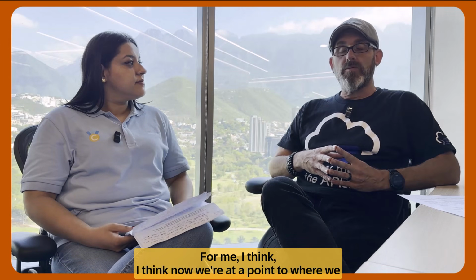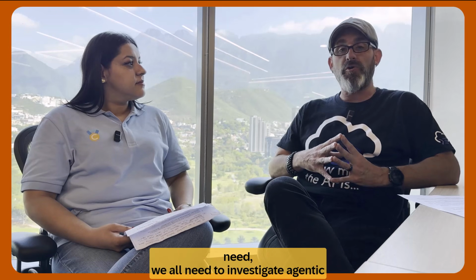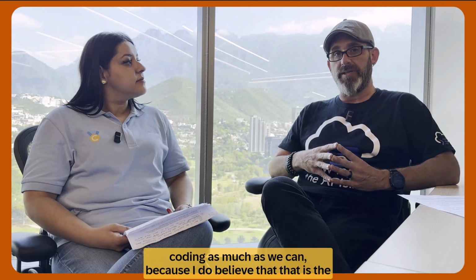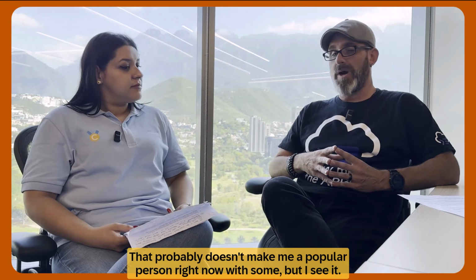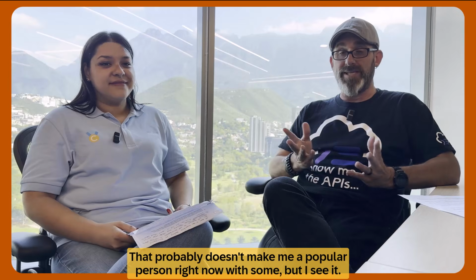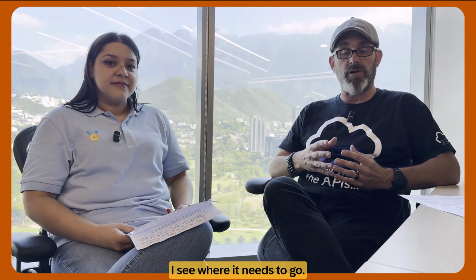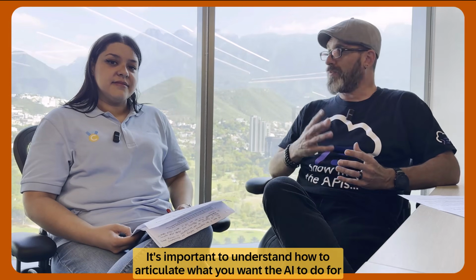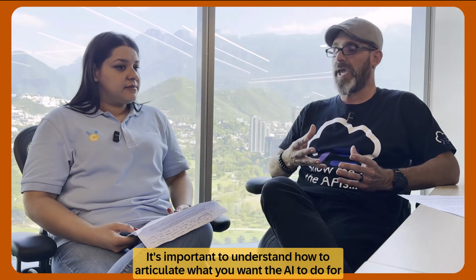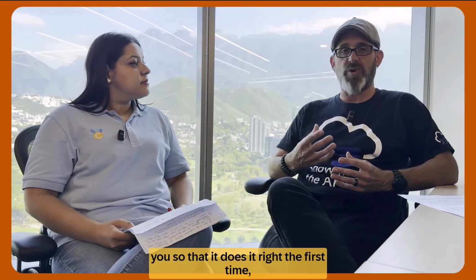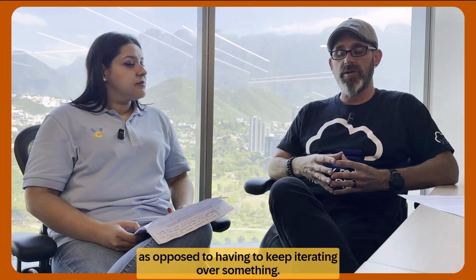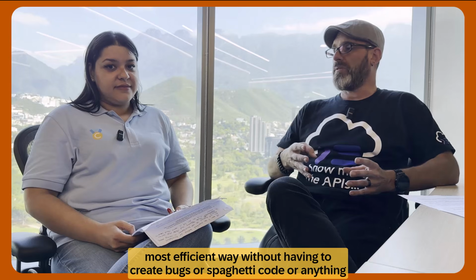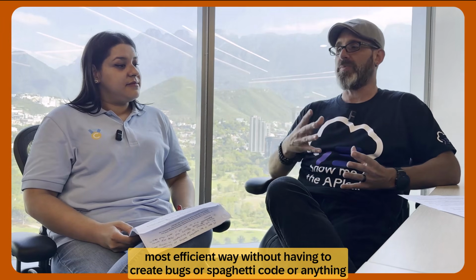For me, I think we're now at a point where we all need to investigate agentic coding as much as we can, because I do believe that that is the future of software development. It probably doesn't make me a popular person right now with some, but I see the vision. I see where it needs to go. And if it does go there, I think all of our jobs change quite a bit. It's important to understand how to articulate what you want the AI to do for you, so that it does it right the first time, as opposed to having to keep iterating over something. The skill becomes, how do I best talk to the AI so that I get what I want in the most efficient way without having to create bugs or spaghetti code or anything like that.